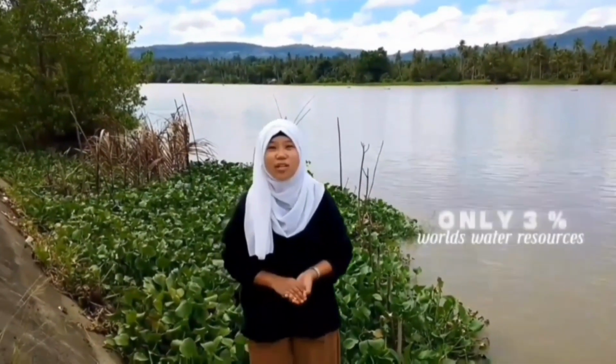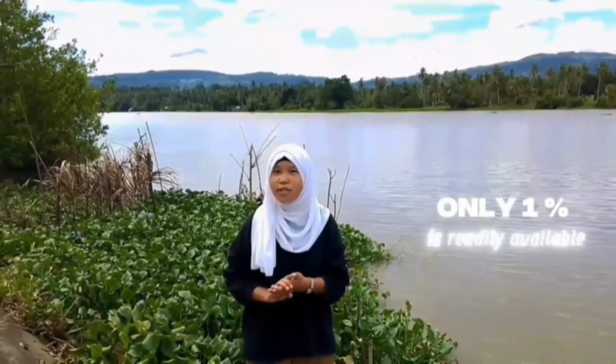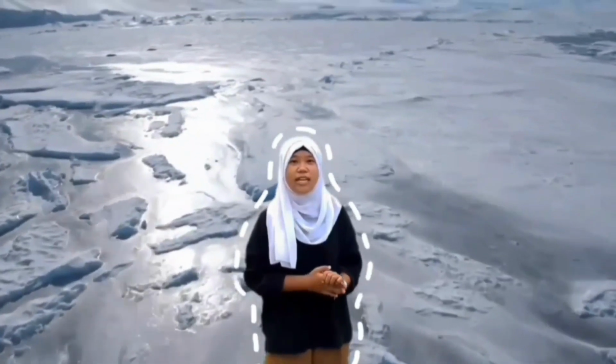Did you know that fresh water only makes up 3% of the world's water resources? Only 1% of it is readily available, and 70% of it is frozen in Antarctica.